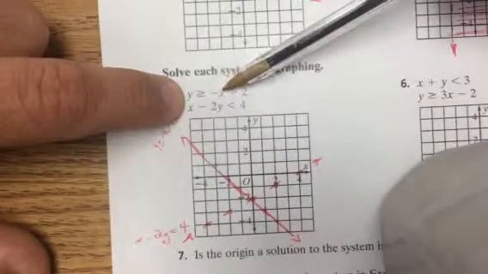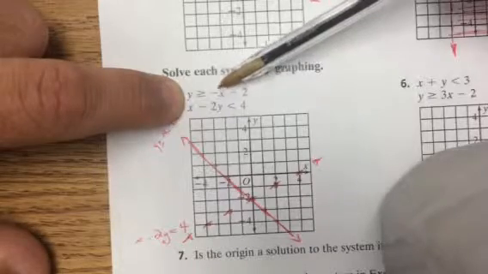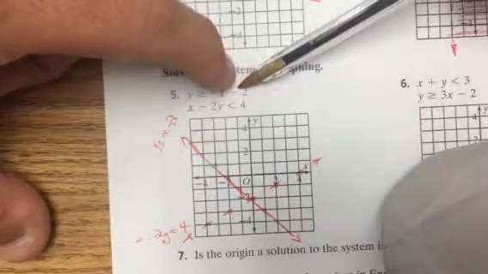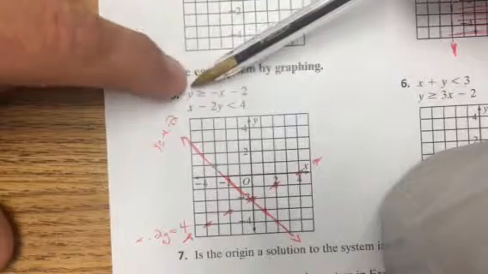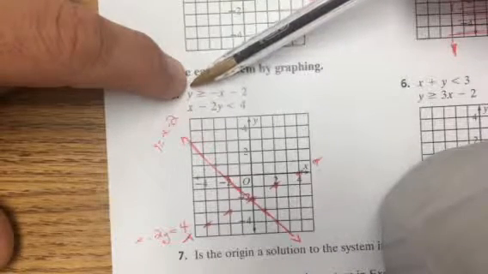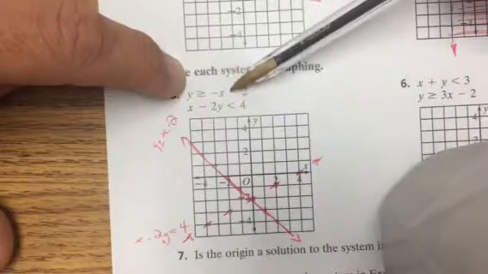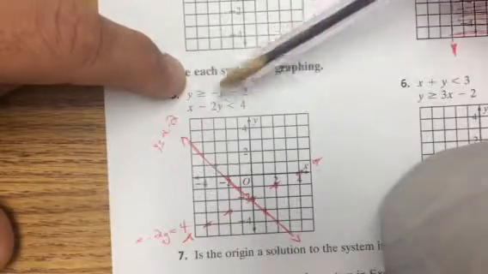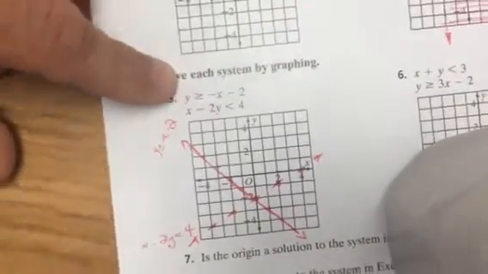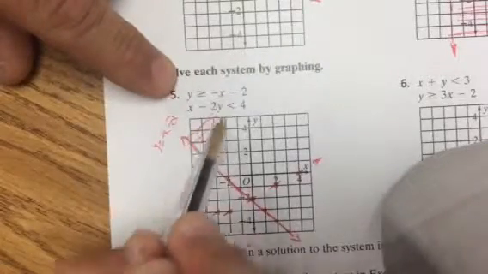Let's go back here. If I plug in a 0 for x, I end up with a -2 on this side. And then I have 0 for my y. Is 0 greater than or equal to -2? The answer is yes. So I'm going to shade towards the origin, like this.